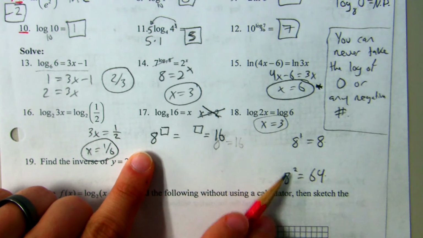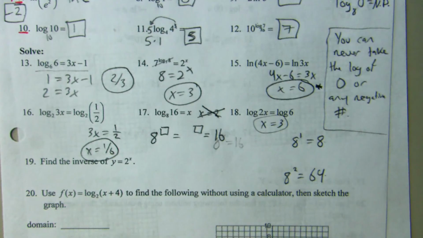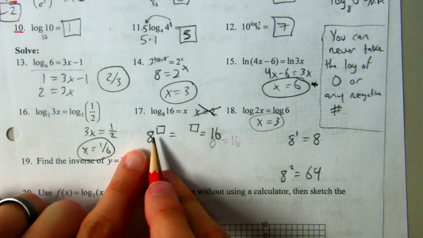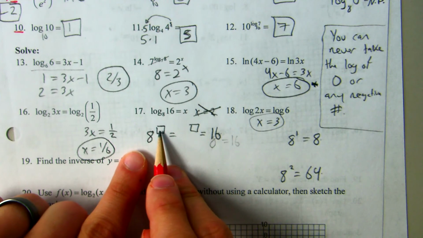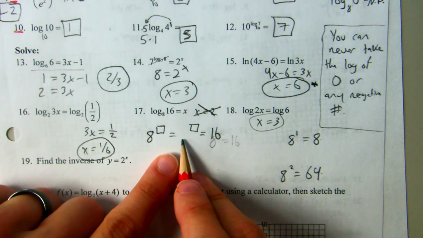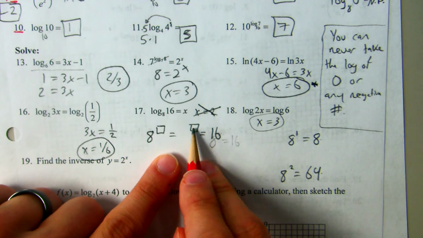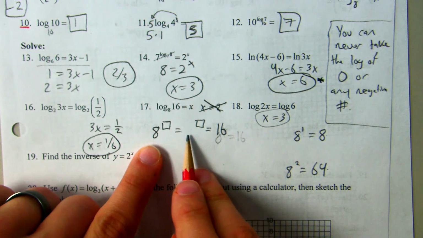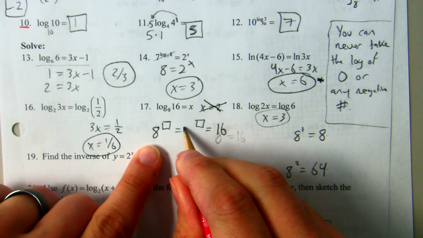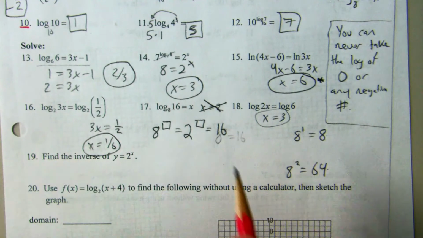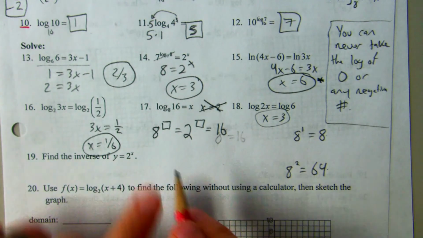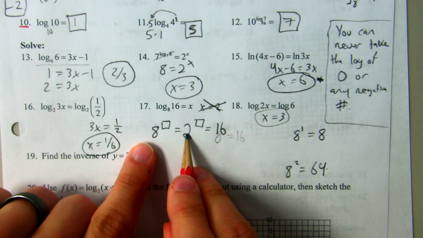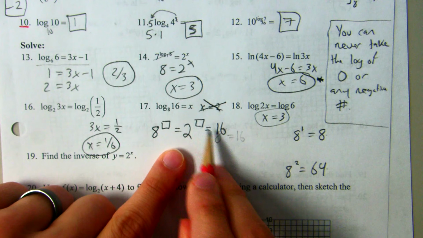Now, I think it's still good to know that your final answer needs to be between 1 and 2. That also tells you it's going to be a fraction. If I could somehow raise 8 to something, and then raise that to something and get to 16, that's sometimes easier. And what I really would like is to change this to a 2, because 2 to what power gives you 16?